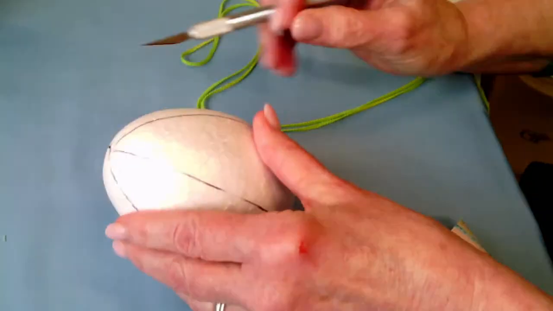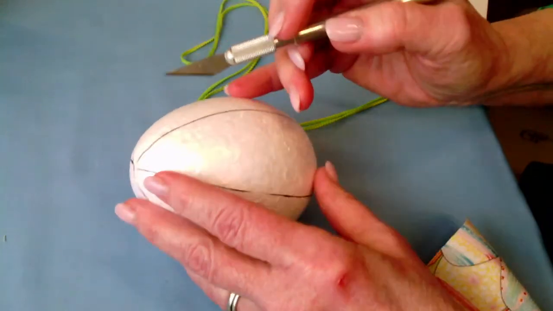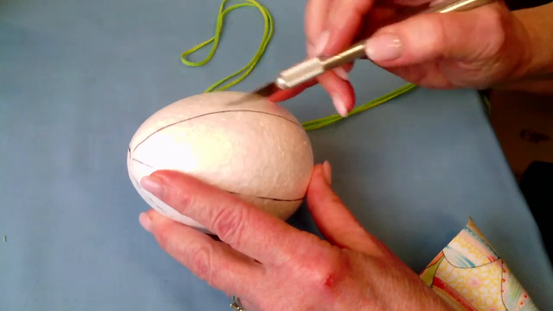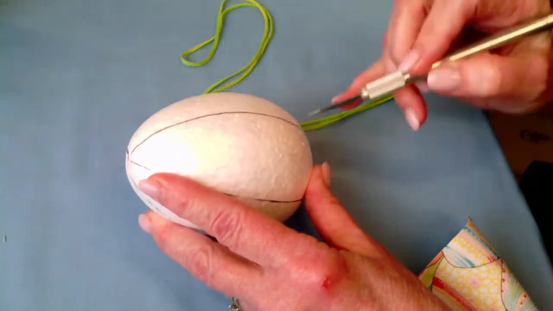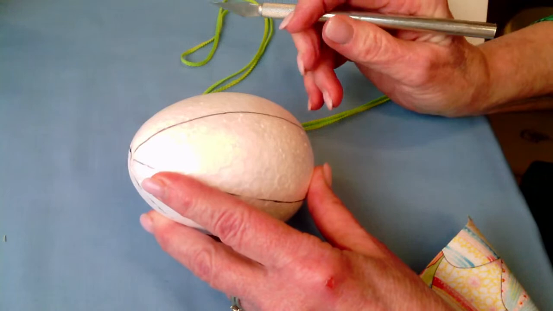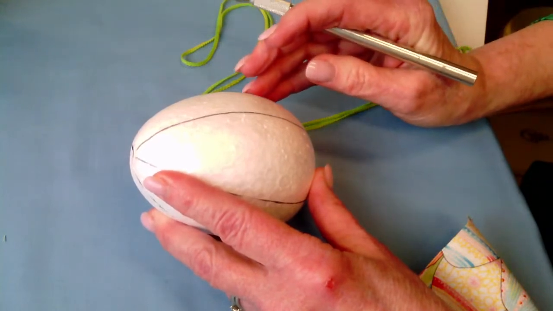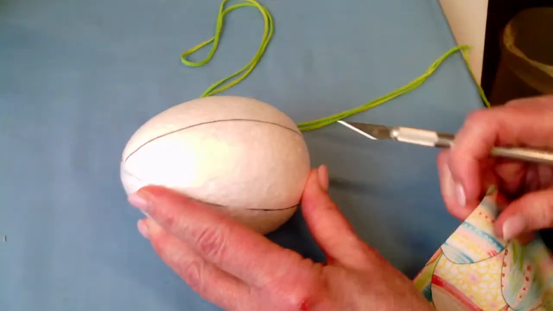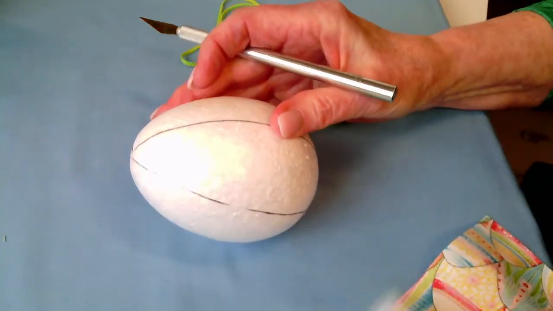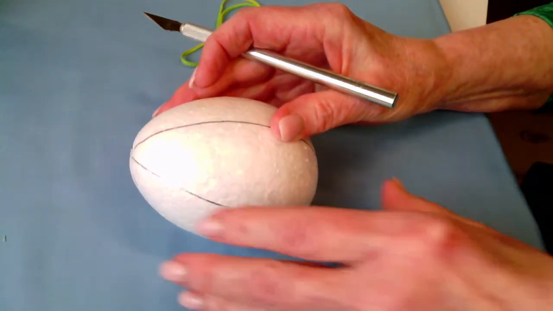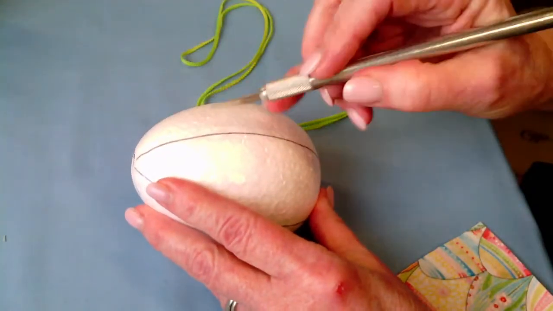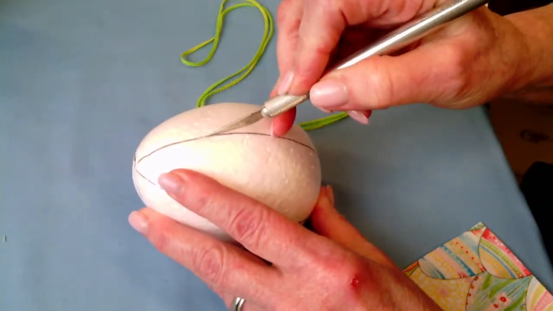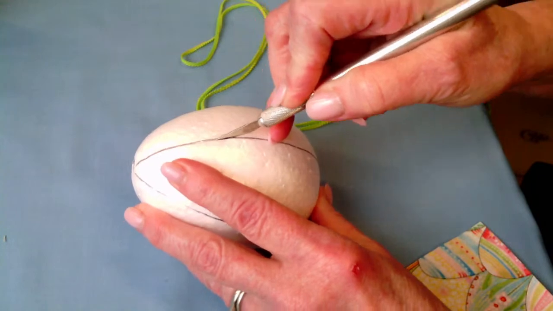I will take my X-Acto knife, and you want to be careful with these. Keep your hand out of the way. Keep your thumb out of the way of cutting. And I know I said this in the video for that Christmas ball, and just as I said it, I happened to nick myself with the X-Acto knife, and believe me, they're sharp. So that wasn't good.